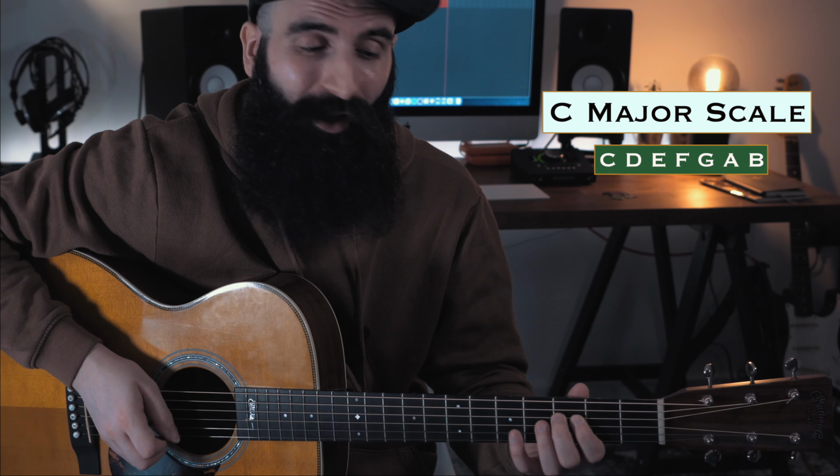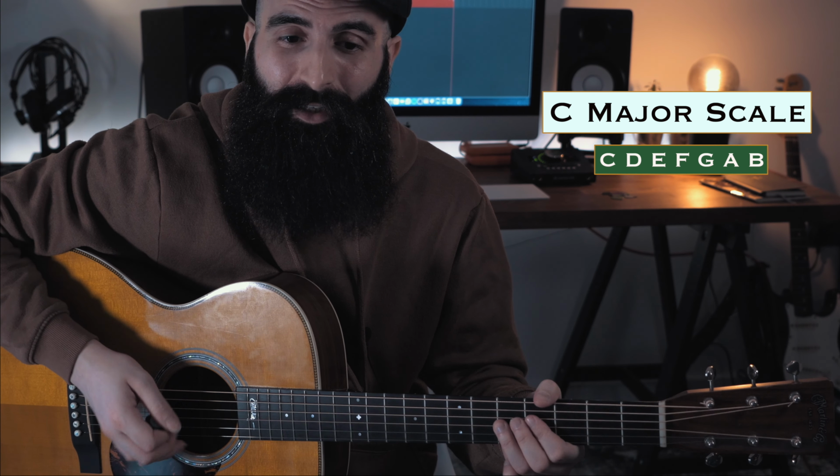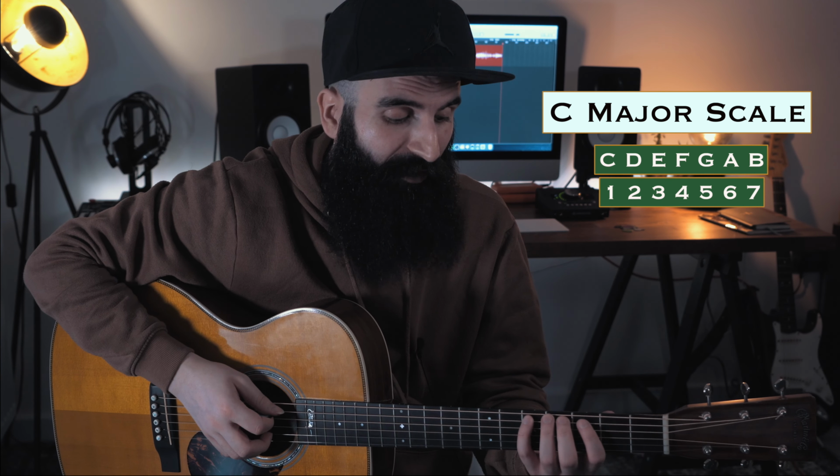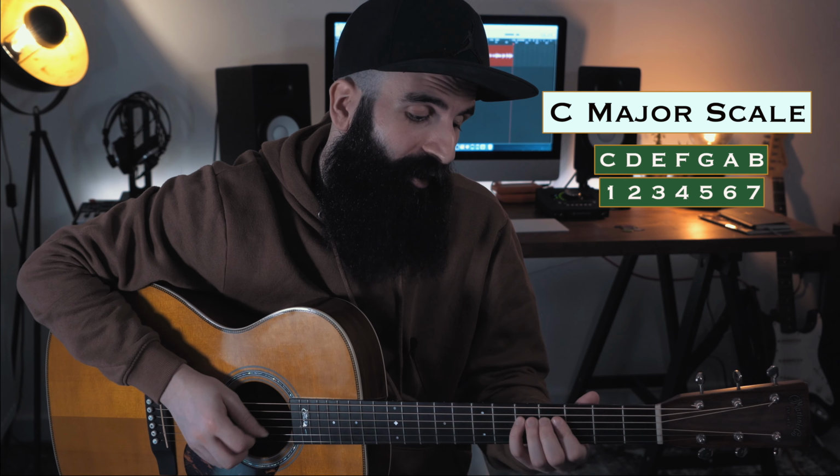All of the notes that we previously played in this C major scale, C, D, E, F, G, A, B, C, can have numbers really. So you can say C is number 1, the first note of the scale, D is number 2, E is number 3, F is number 4, G is number 5, A is number 6, and B is number 7. So what did I do? I just added numbers from 1 to 7 for the 7 notes of the C major scale in the order you actually find in the scale.